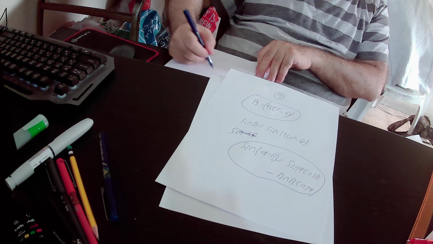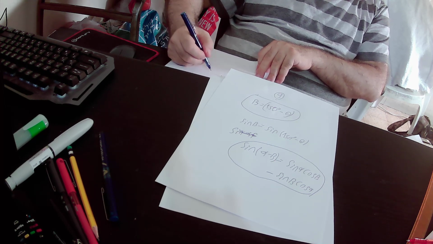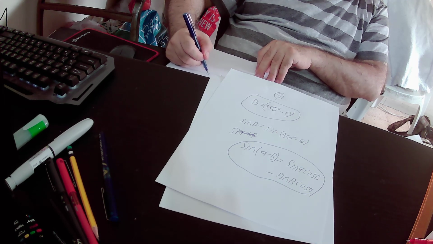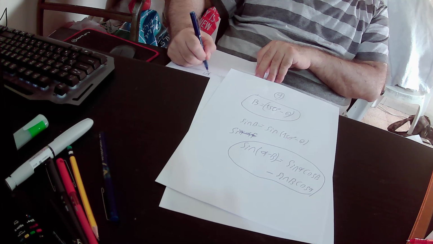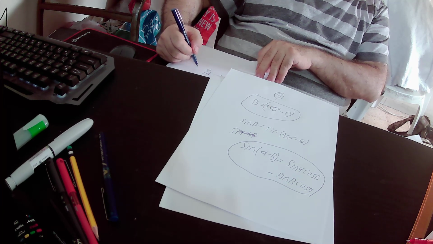Minus times minus is plus, and we have here sin theta. Sin theta equals root of 3 over root of 7, times root of 3 over 2.